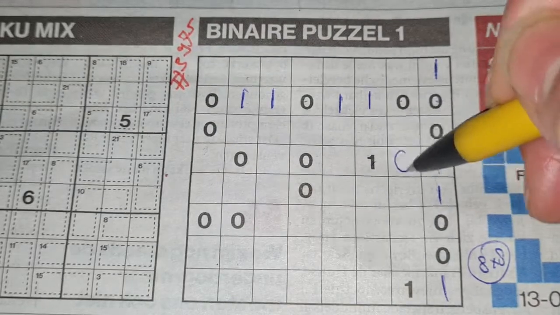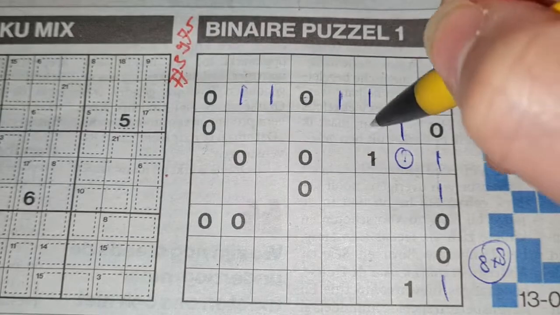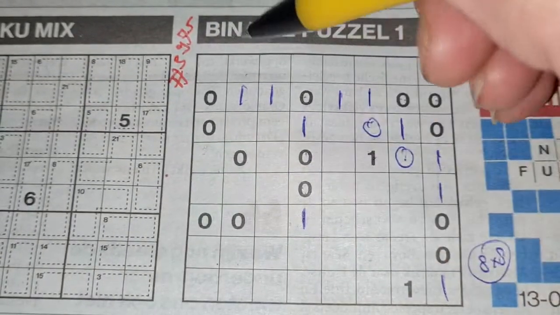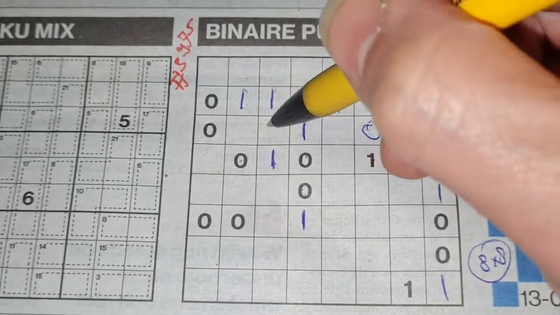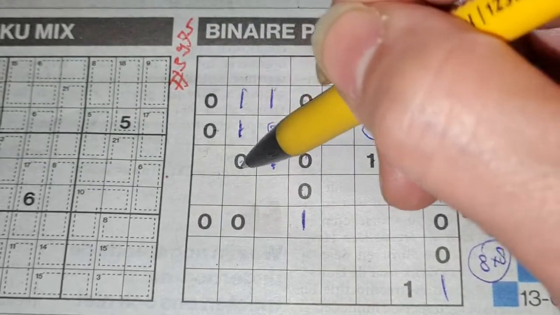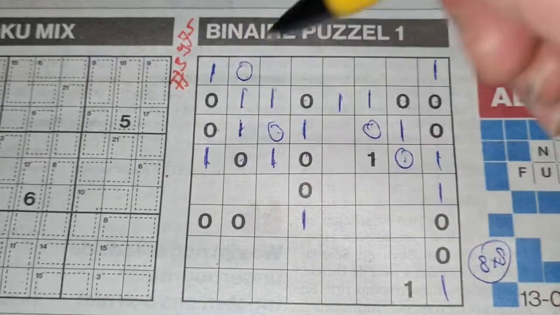Between two ones comes an O. Between two O's comes an 1. Between two ones comes an O. Double O here, 1 there, 1. Between two O's comes an 1. Between two ones comes an O. Between two O's comes an 1. Double 1 here, no there, no. Double O here, 1 there, 1.